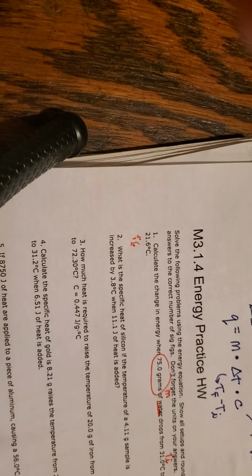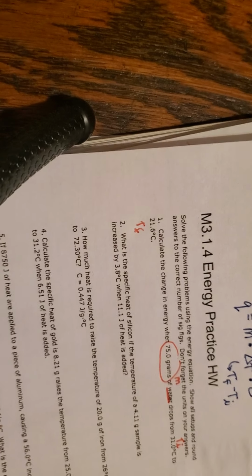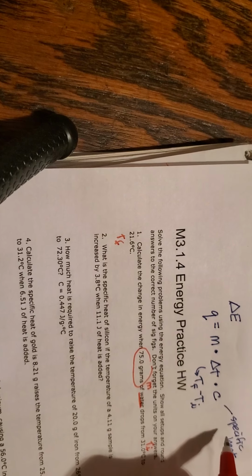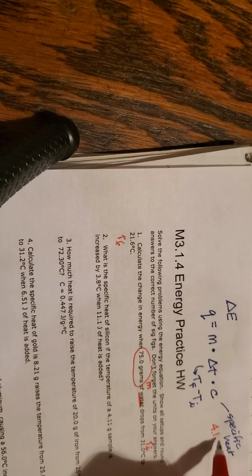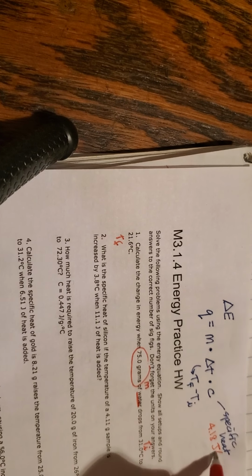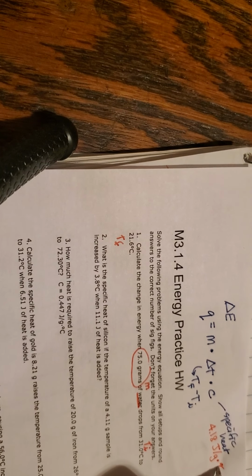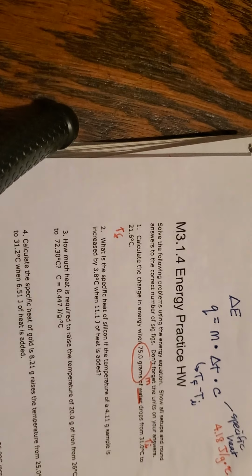Okay, so now it looks like we might be missing something in our equation, but in reality, you're supposed to know, because we've used it so much, that the specific heat of water is 4.18 joules per gram degrees Celsius.